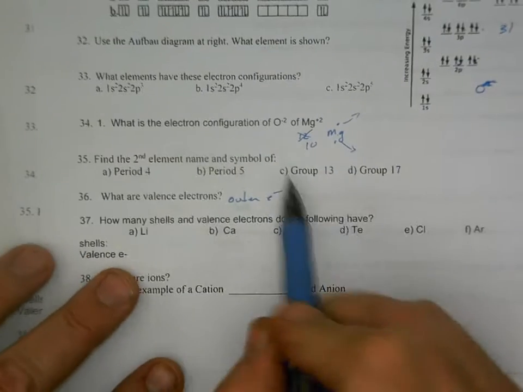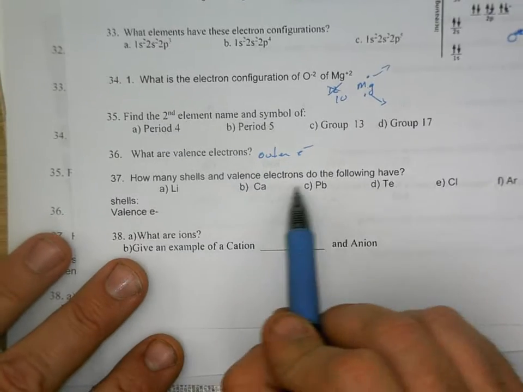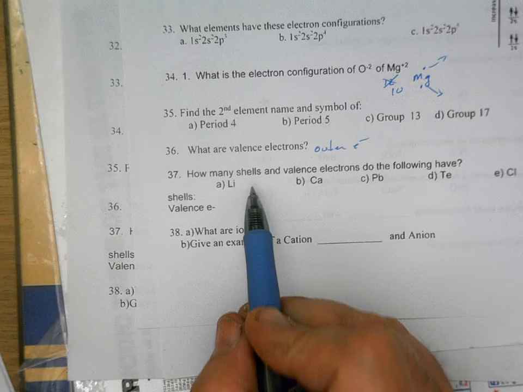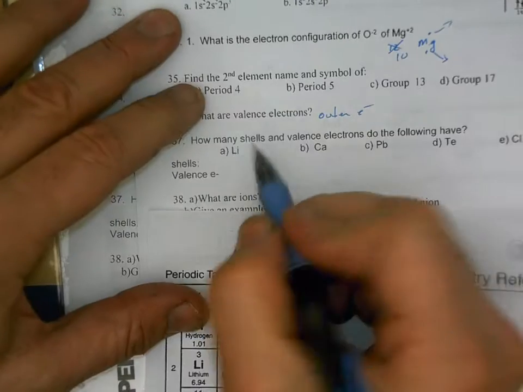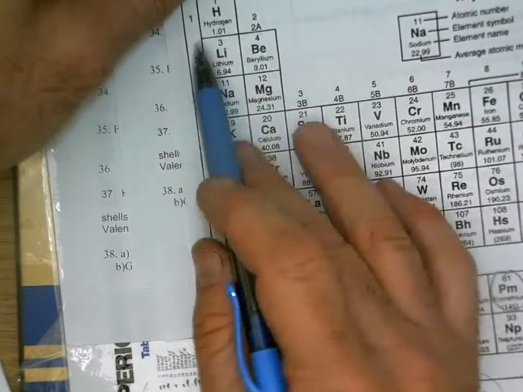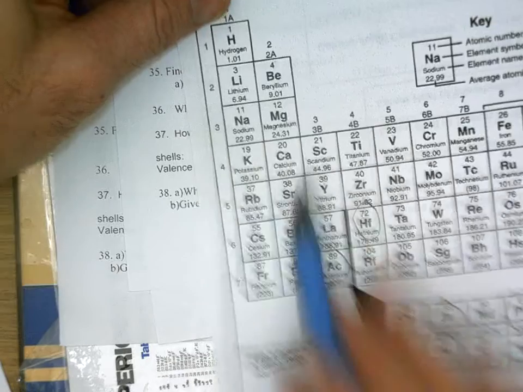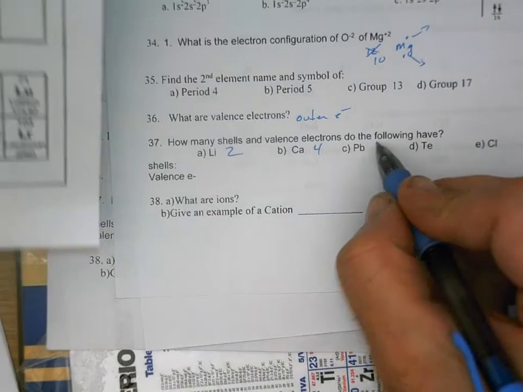How many shells and valence electrons do the following have? I'm doing shells first. Lithium has 2 shells. Calcium has 4 shells because it's in period 4. Lead, Pb, is in period 6, so it has 6 shells. Tellurium, now I have to find tellurium.